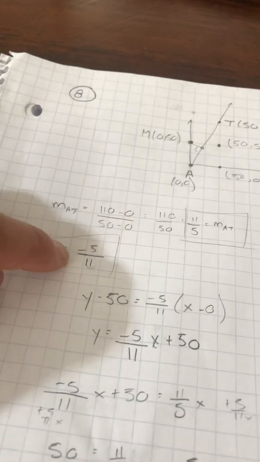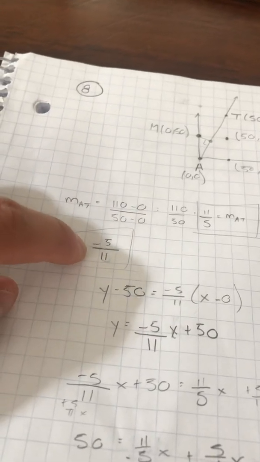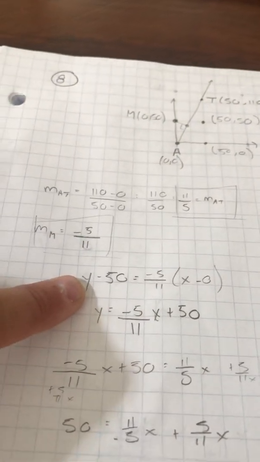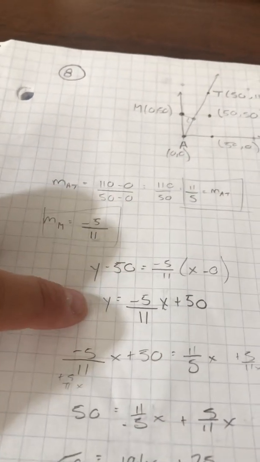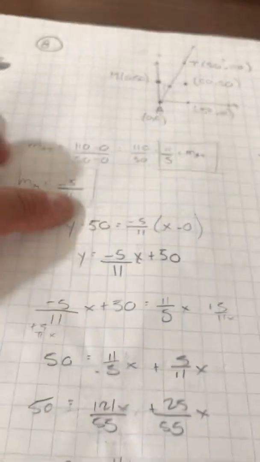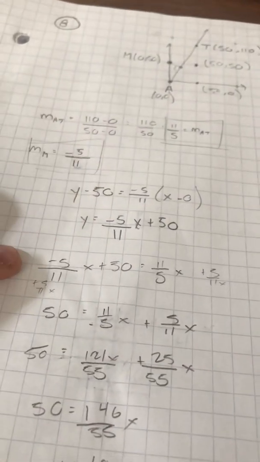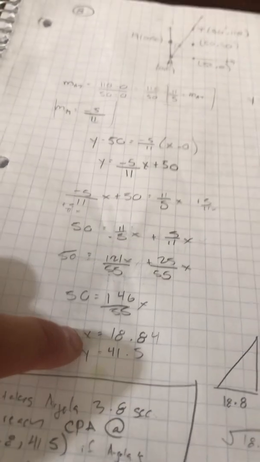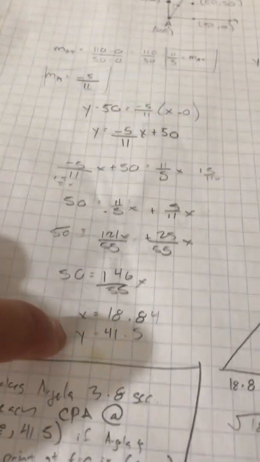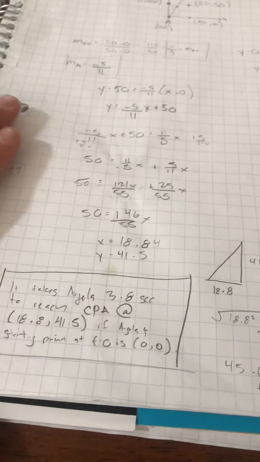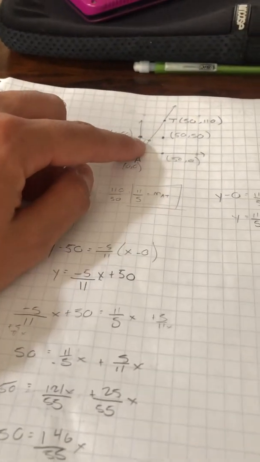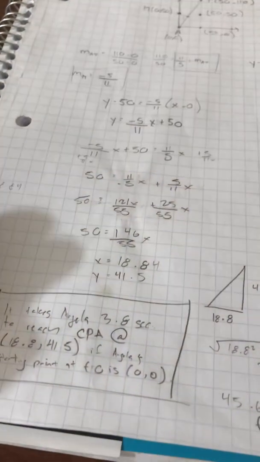We need to use her slope and Mary's point in order to plug it into the point slope formula and get an equation for Mary's line. So we get y equals negative 5 over 11x plus 50. And then we just set the two equations equal to each other and solve for x to get the x coordinate, which is 18.8. Plug the x coordinate into either one of the formulas, and we'll get the y coordinate, which is 41.5. So that's going to be this point, which is where they're closest to each other.